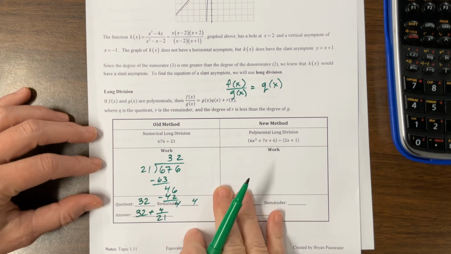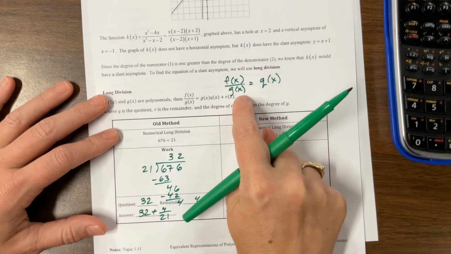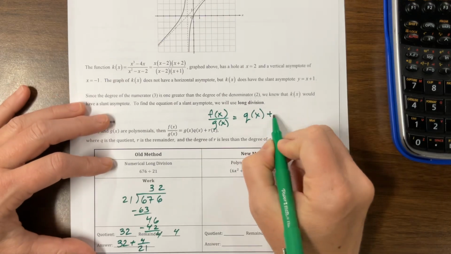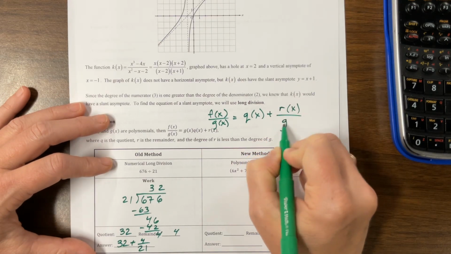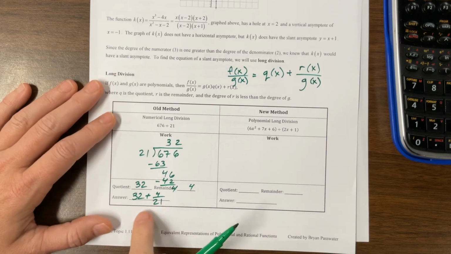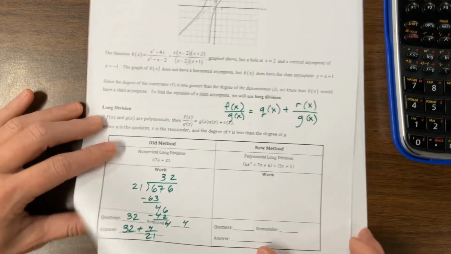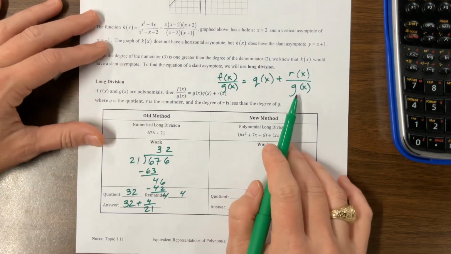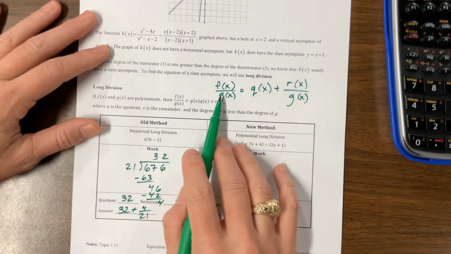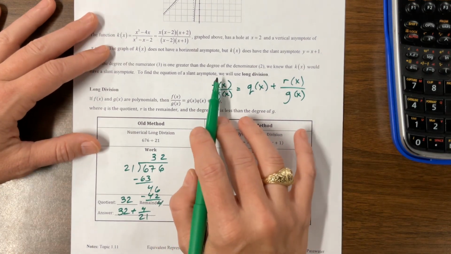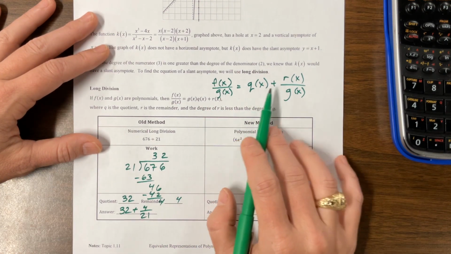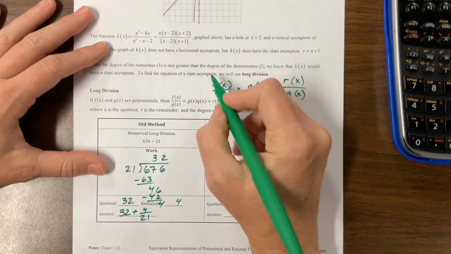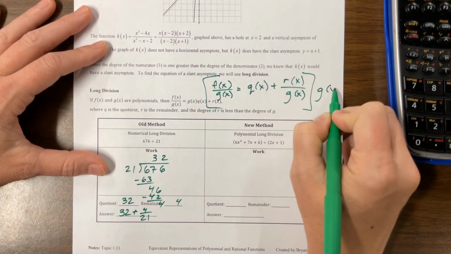Okay, so if I'm going to divide polynomials, I take a polynomial f, I divide it by a polynomial g, I get q, which is the quotient, plus some remainder that is now being divided by what I was dividing by. Over here, it was divided by 21. I think my kids were familiar with this from Algebra 2. You take a polynomial, divide it by a polynomial, you get an answer plus the remainder over whatever you were dividing by. But this is not how AP PreCal likes to write it.